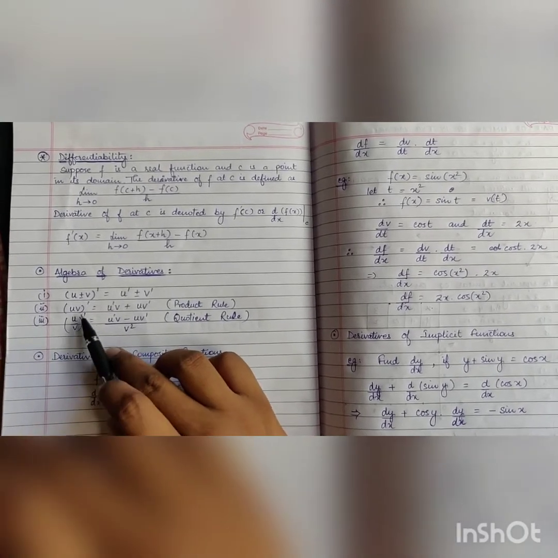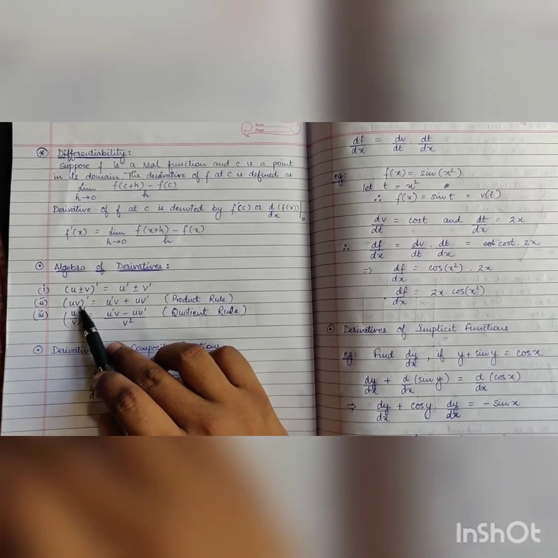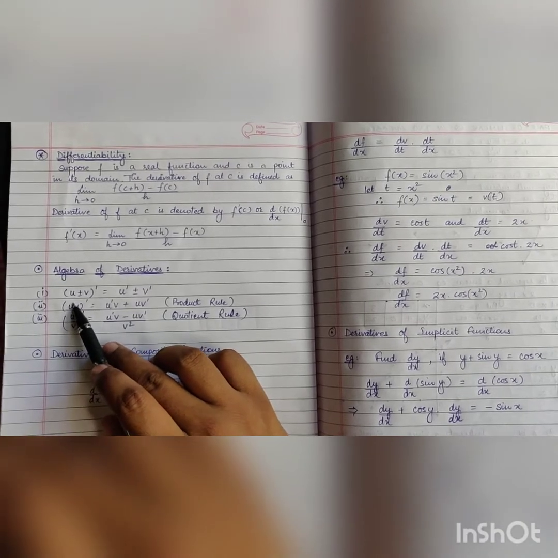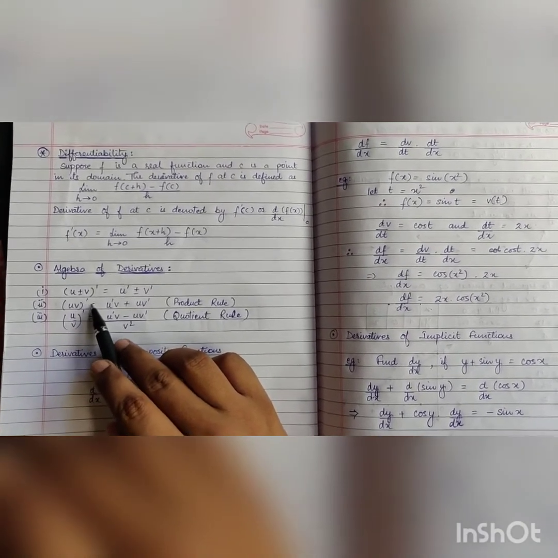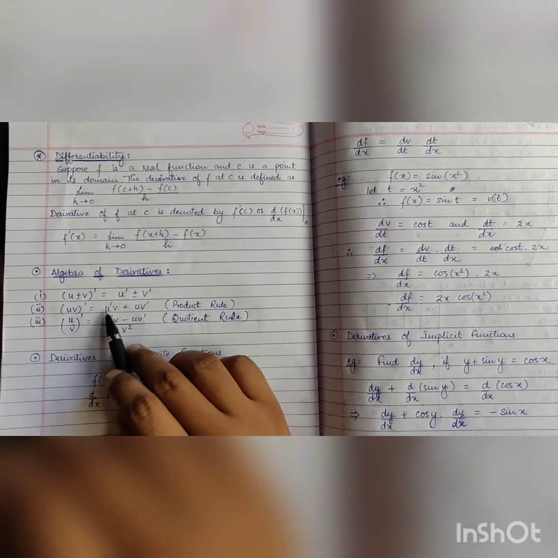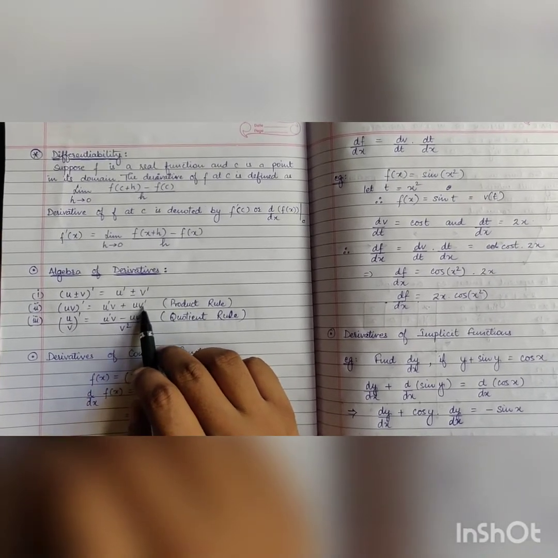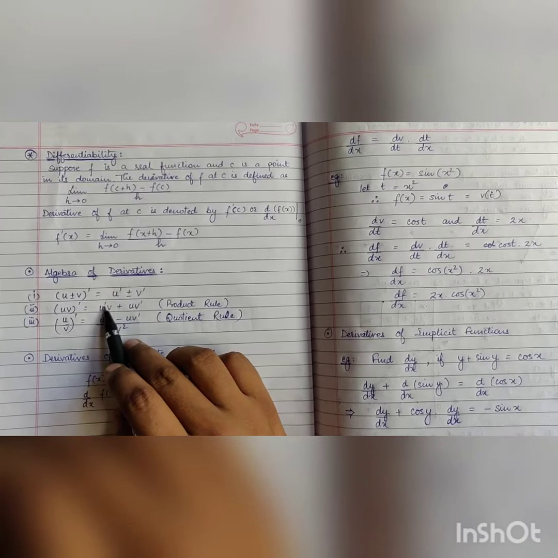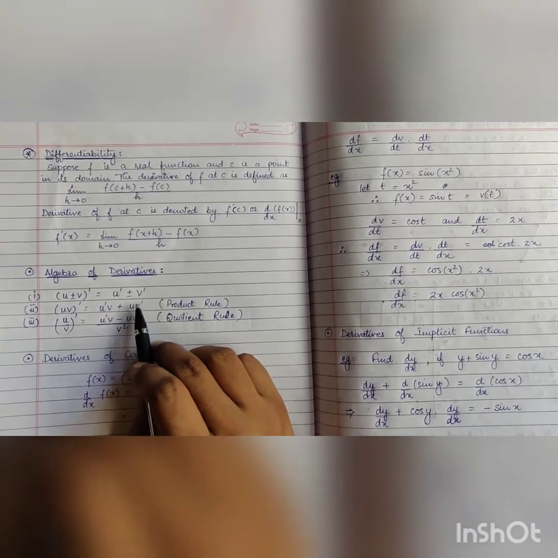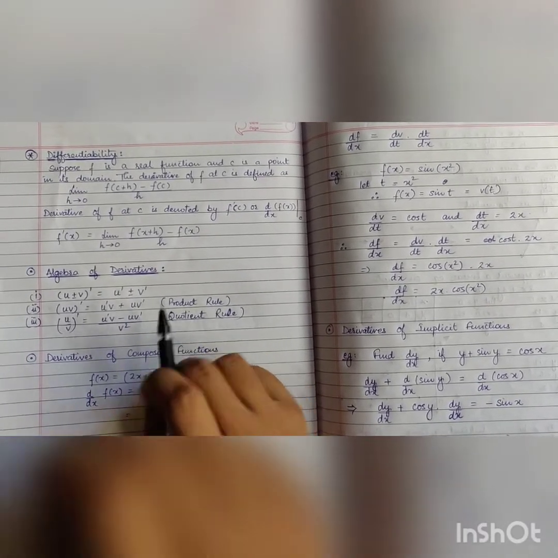Next, if those two are getting multiplied, u into v, and you have to find the derivative of this combined function, you cannot do it like u dash into v dash. In this case we'll use the product rule. This is your product rule: u dash v plus u v dash. That means first you differentiate the first function multiplied by the second function, plus the first function into differentiation of the second function.